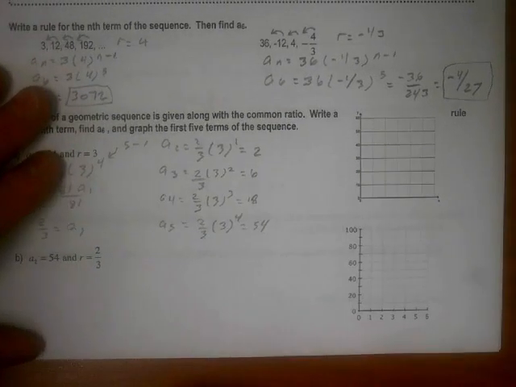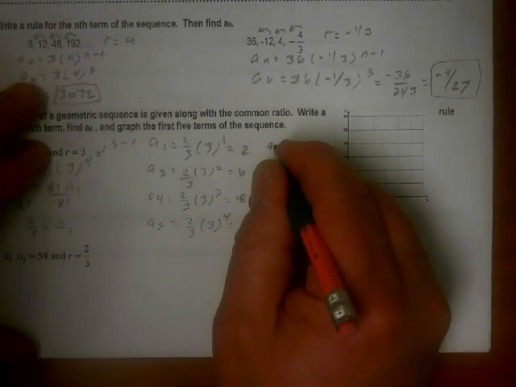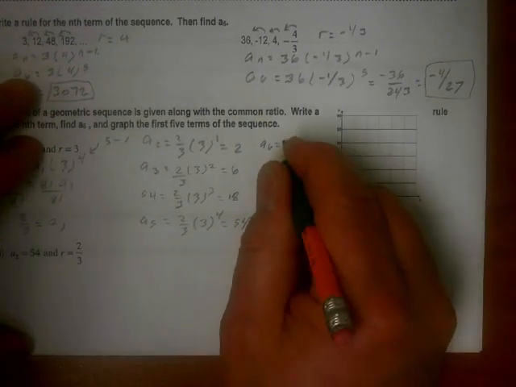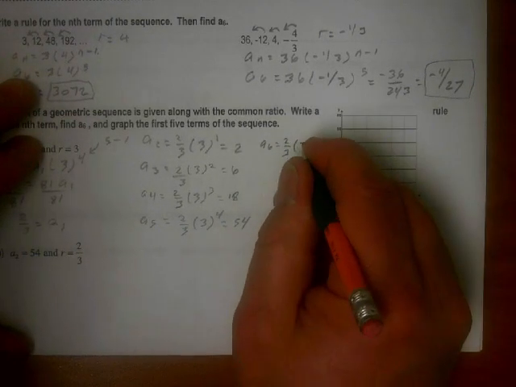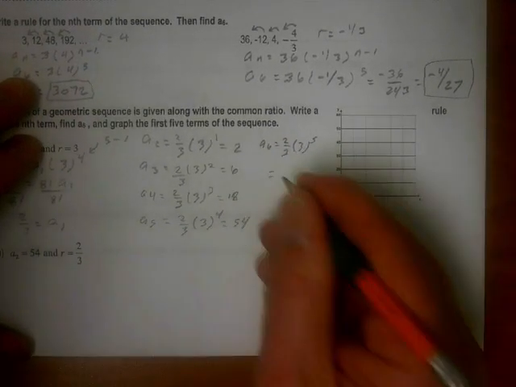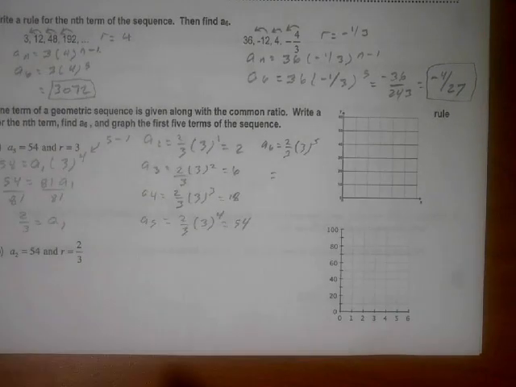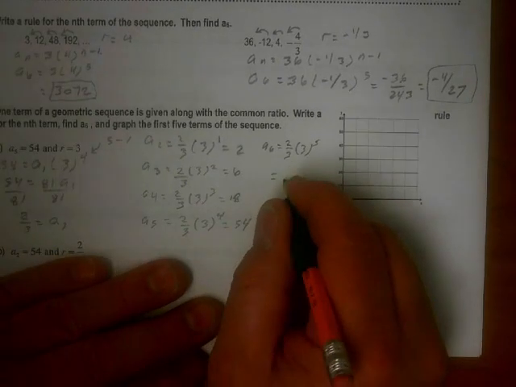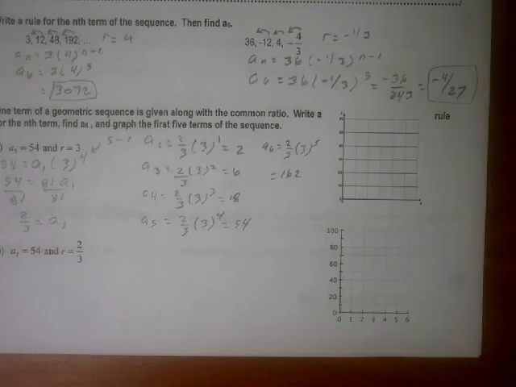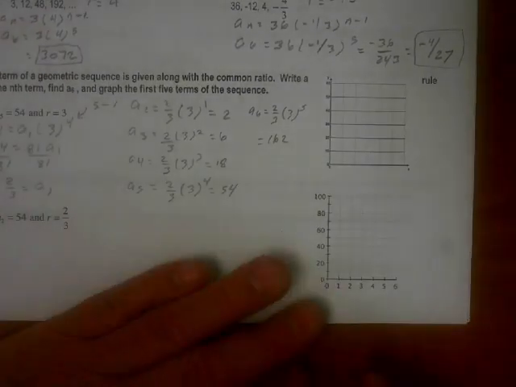So this here is going to be equal to 54. Now I figure out the last term, which is a sub 6. 2/3 times 3 to the 5th equals 243 divided by 3 is 81, times 2 is 162. Those are my terms.